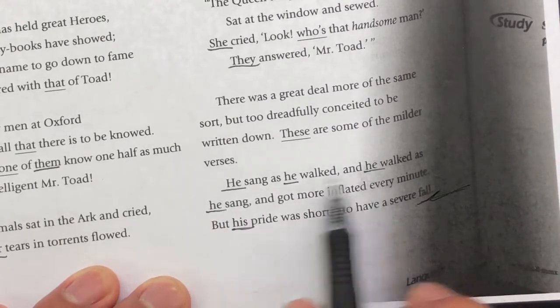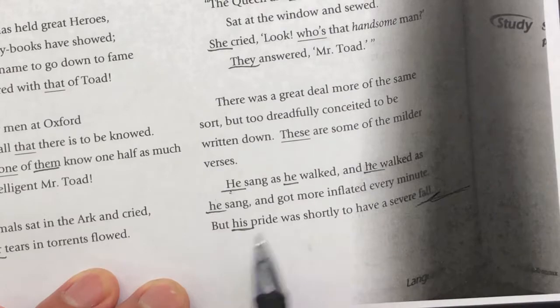That word right there, fall, should not be underlined, but we should have underlined he, and his to make a total of 24 personal pronouns.